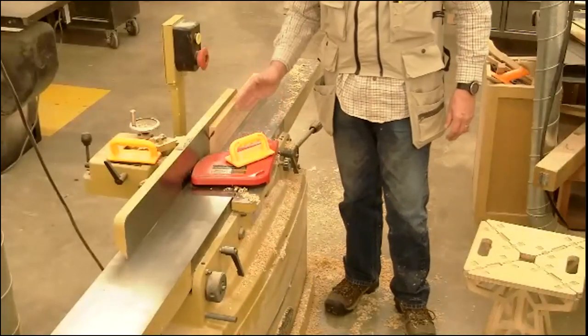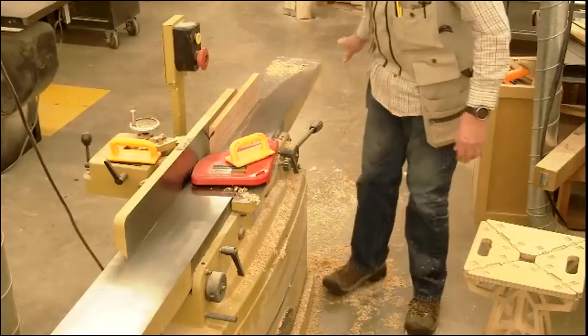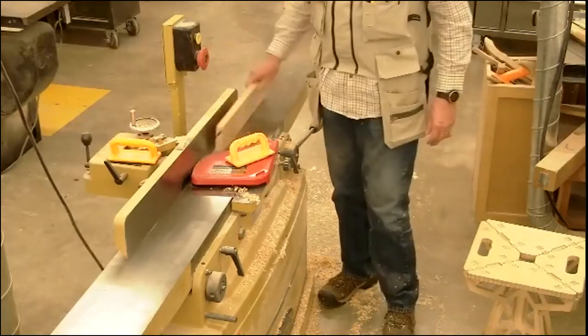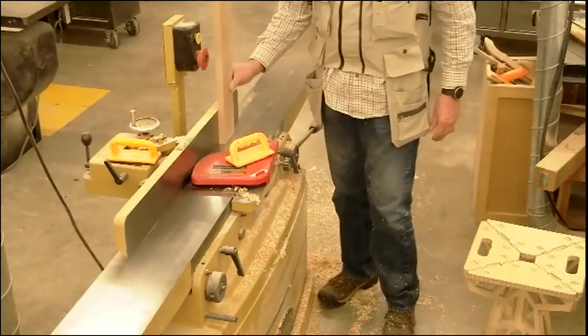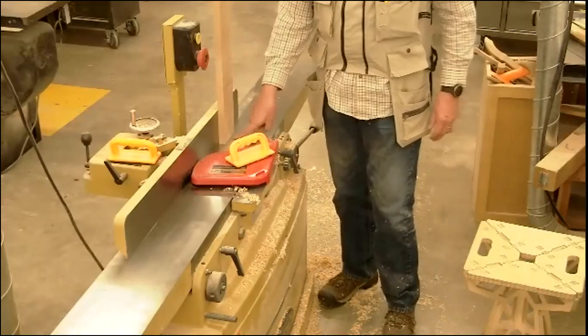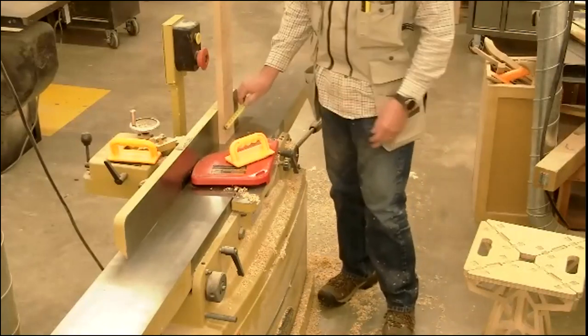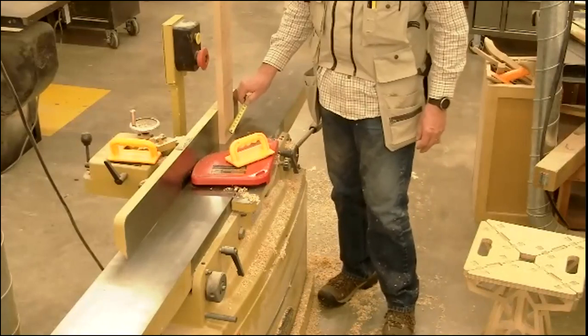In other words, the long surface needs to be against the fence and the table, okay? So you can do it like that, you can do it like that, you cannot do it like that. Two problems with that. This is end grain that's going to be jointed, and we don't have 12 inches of contact with the table or fence, okay?